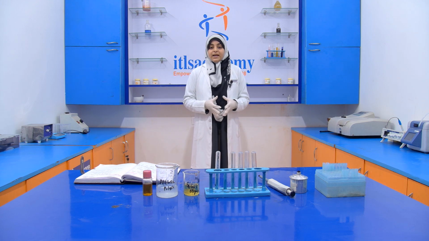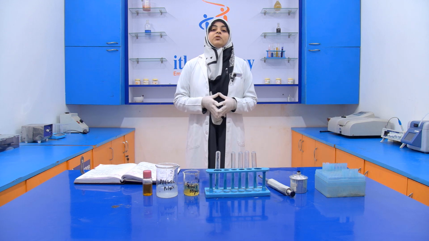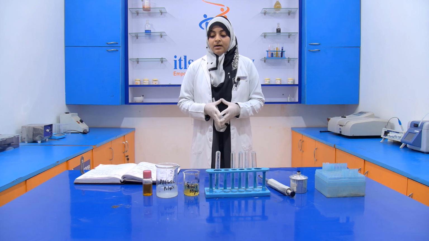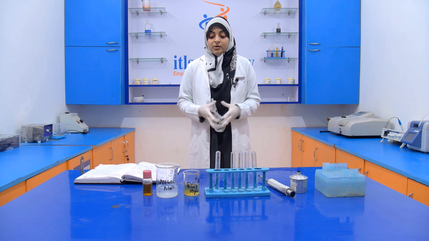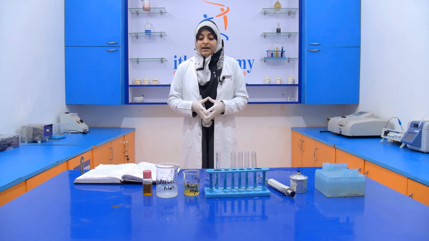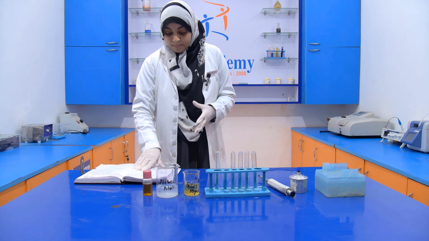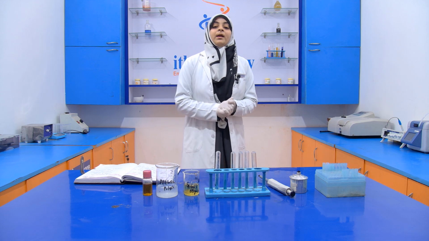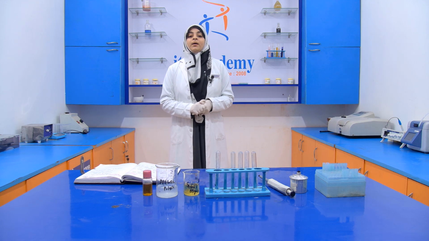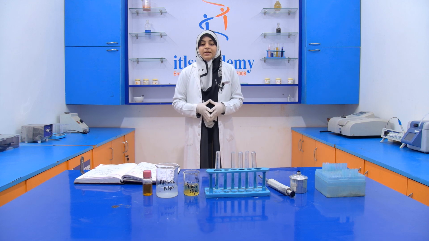When it is completely dissolved, then we add 2 liter of ethyl alcohol. Then we keep it overnight and filter it if required. Then we store it in a plastic bottle. So this is how we prepare this alcoholic potash.